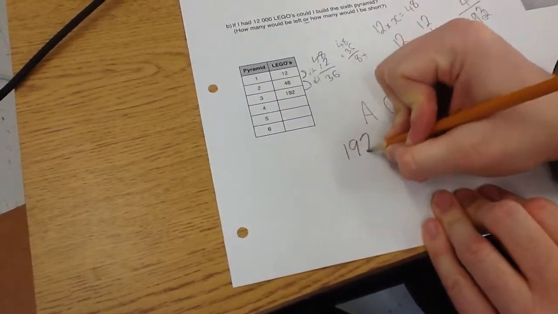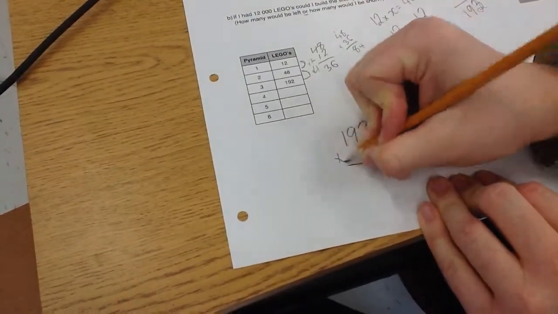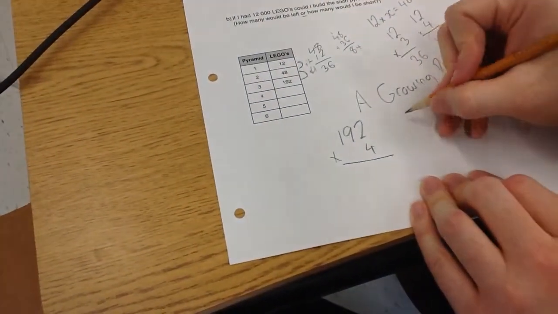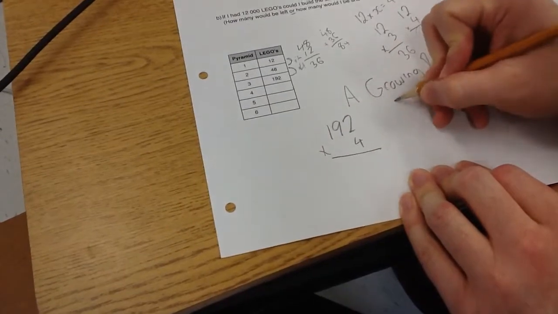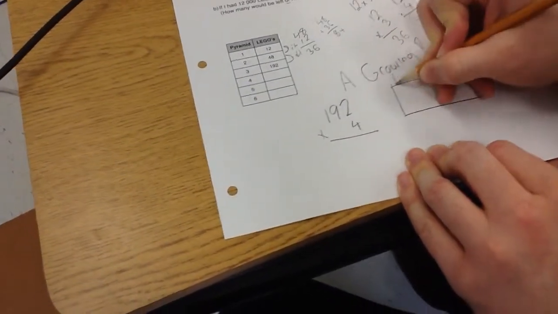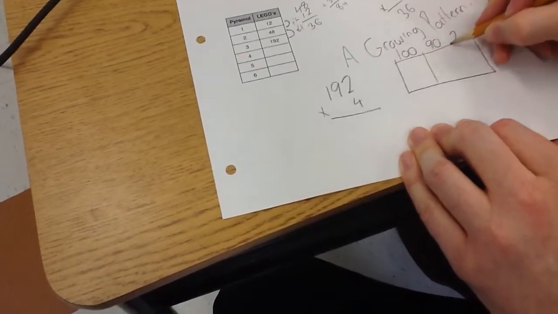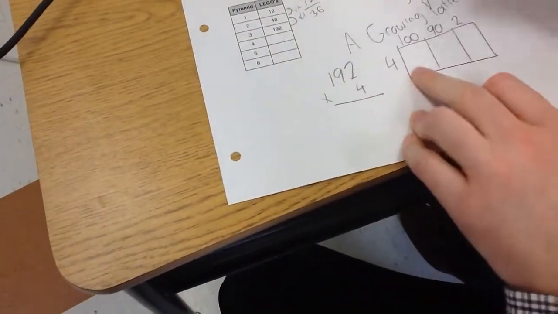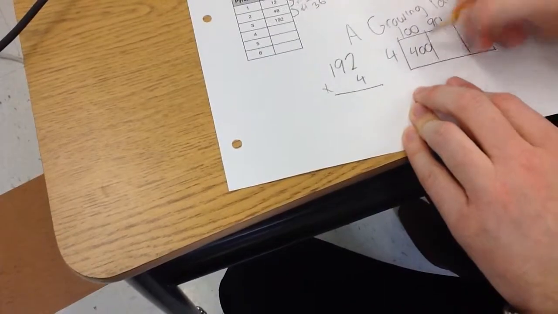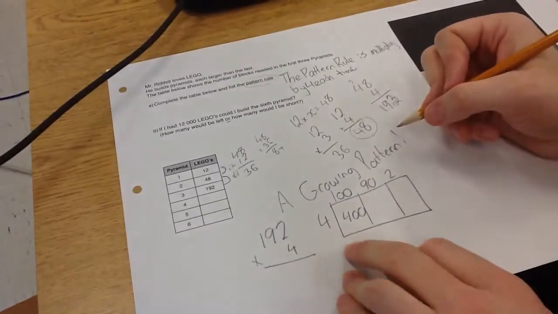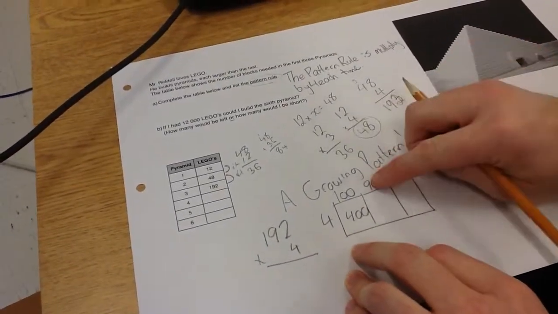192 times 4. I can do it algorithm way. I could do it box way. I'm going to do it box way. So I create a box. 190 and 2 times 4. 4 times 100 is 400. 4 times 90, well, I just do 4 times 9.